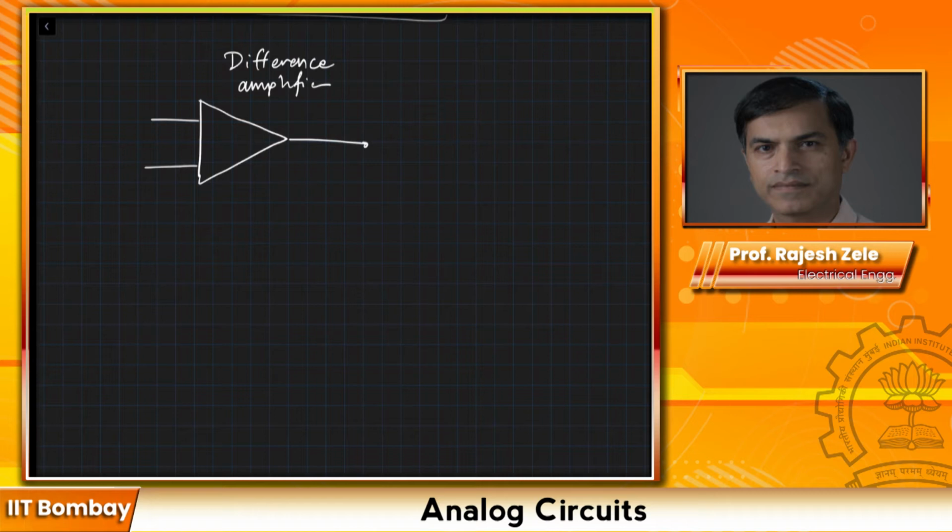So if there are two terminals, in this case we just call them plus and minus, and we are applying, let's say, V1 and V2, then we would like to amplify the difference between the two. However, anything to do with any common signal between these two terminals, we don't want to amplify.